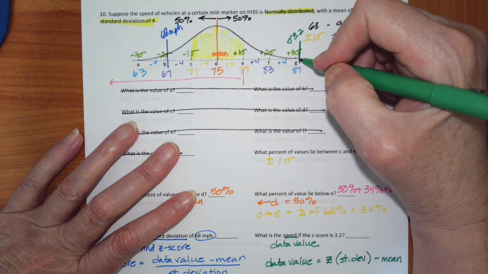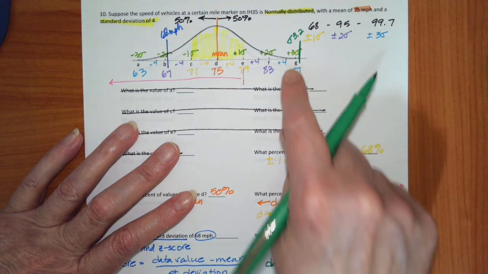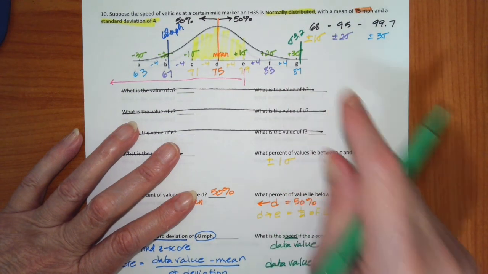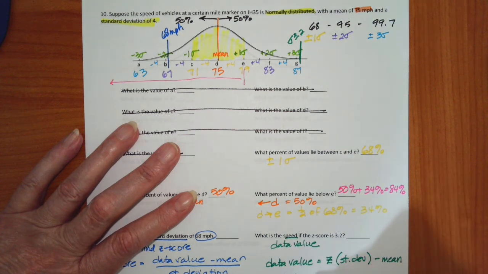The standard deviation is 3.2 because this is 3. So I'm going to say that it has to be greater than 87. I'm going to say 88 to 90.